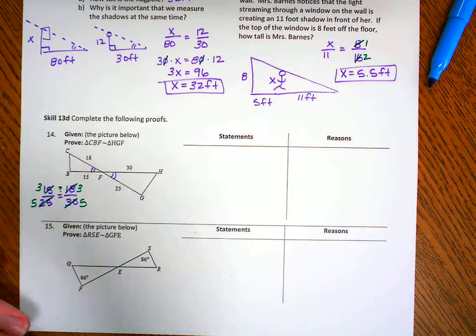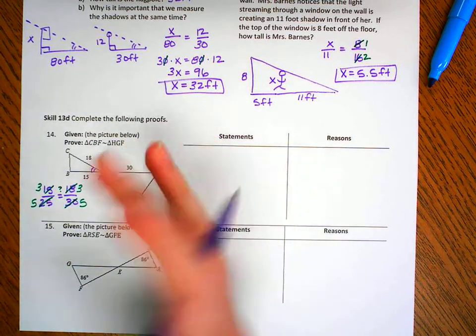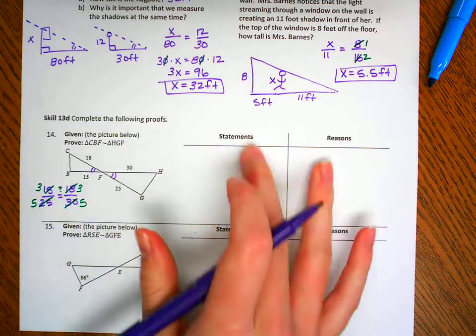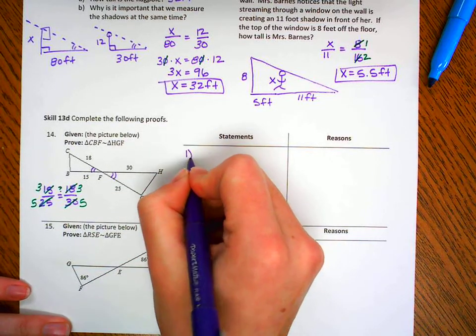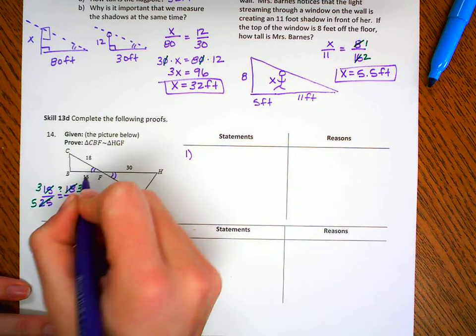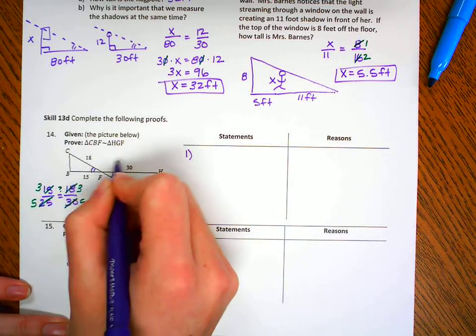All the teachers do these proofs a little differently. So if you're not in my class, this might look a little different, and that's okay. But here's how I would do this proof. I would say, okay, we need to show that we have a pair of angles that are congruent and two sets of sides that are proportional.